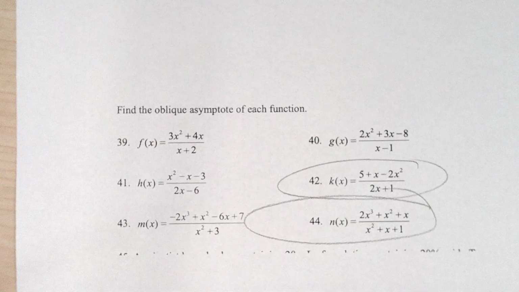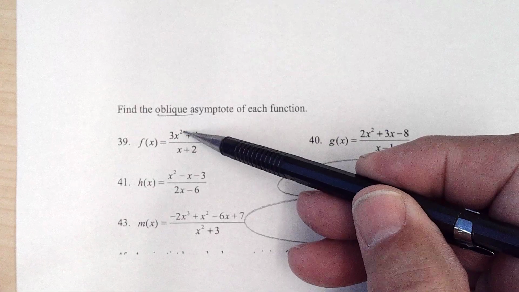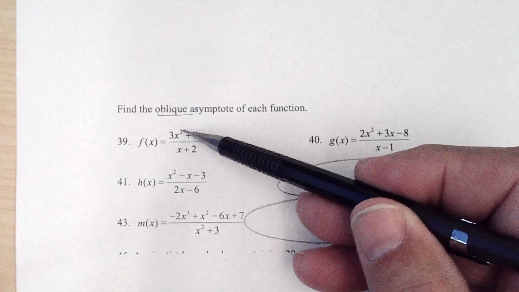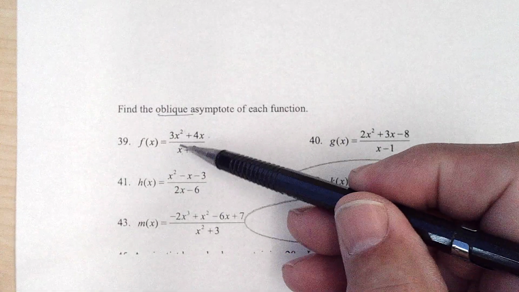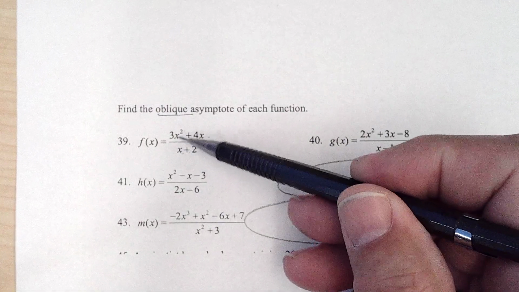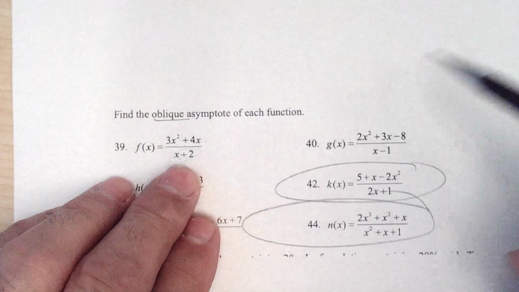All right, I'm going to talk about how do you find the oblique asymptote. Notice the degree of the numerator is 1 more than the denominator. This is degree 2, this is degree 1, and so we divide. You do division of the denominator into the numerator. And since this is a single factor, we can do synthetic division.